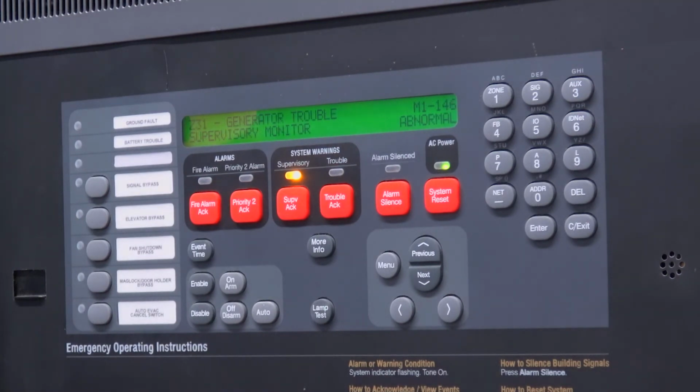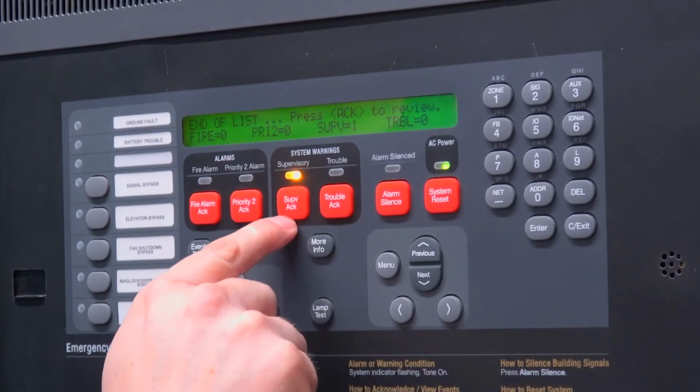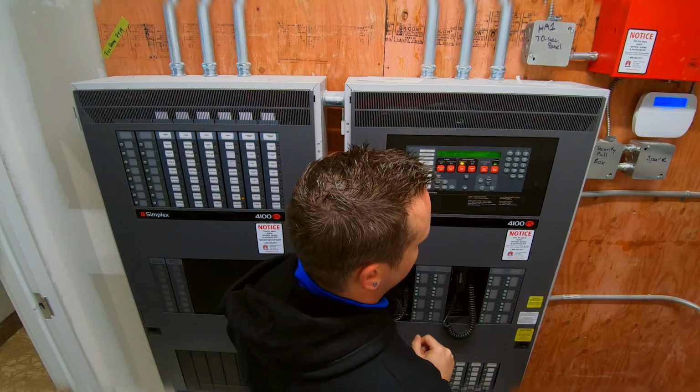We're going to put our auto evac cancel switch back into the normal state, because if a new alarm occurred, we'd want that timer to start back up again. Okay, so all we're left with now is our supervisory trouble.